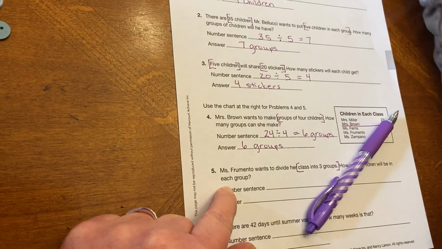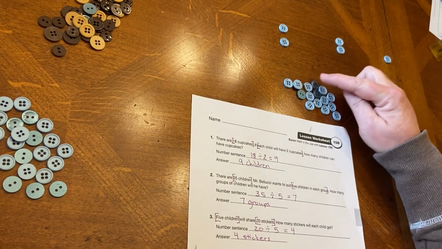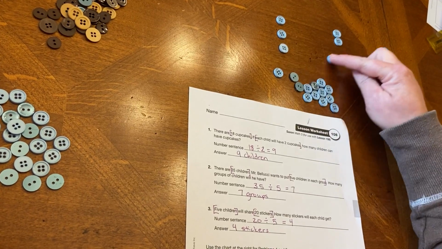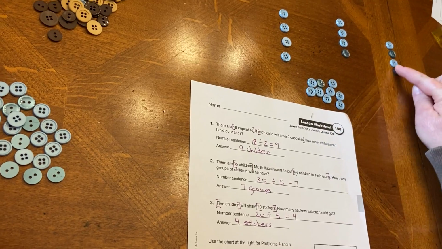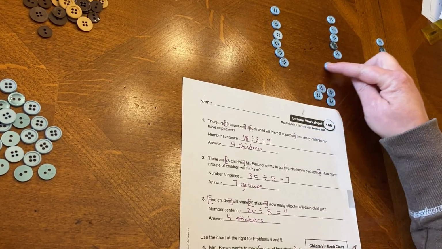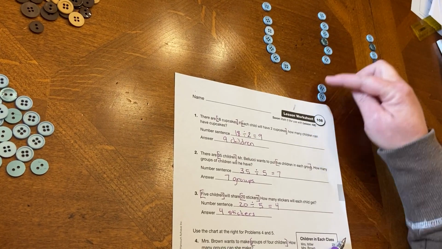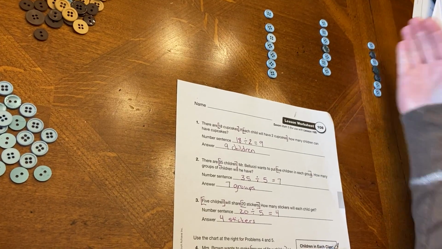So again, I'll start with my 3 groups, and now I'm just going to pass them out. Okay, so there's my 21 children divided into 3 groups.